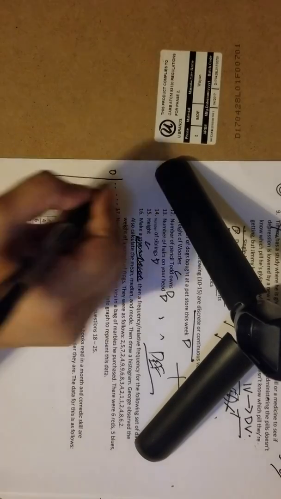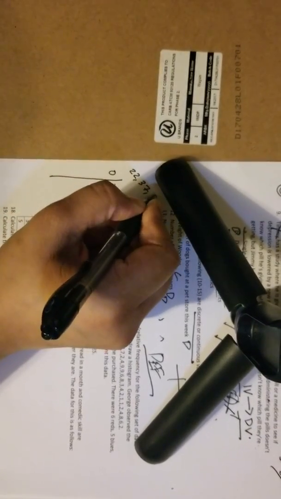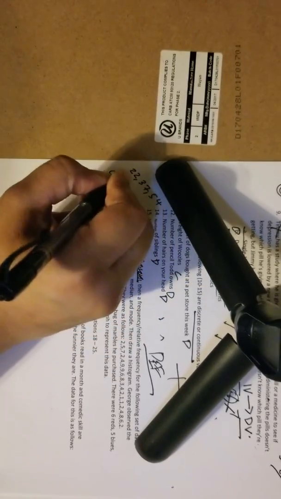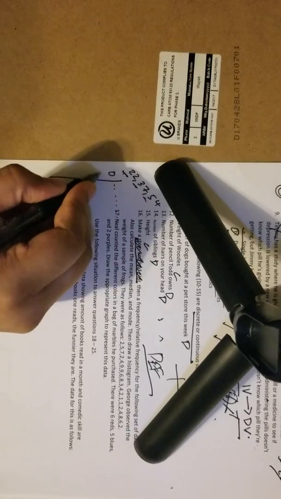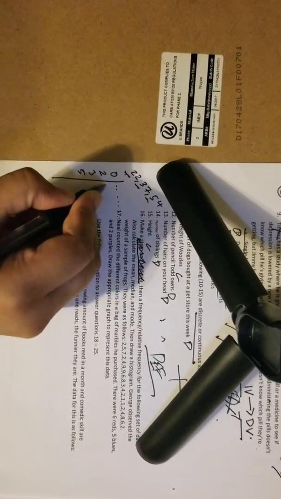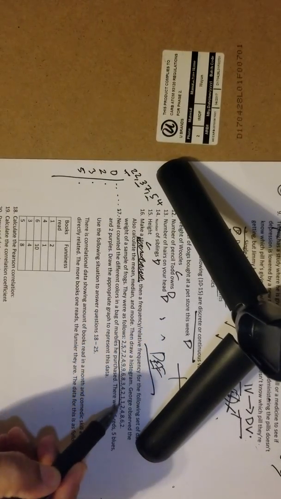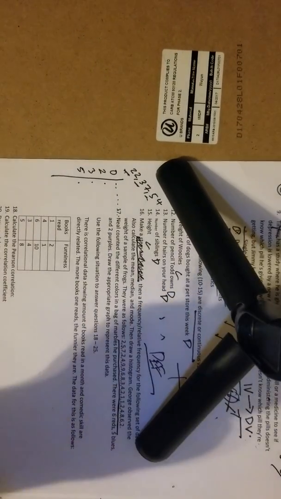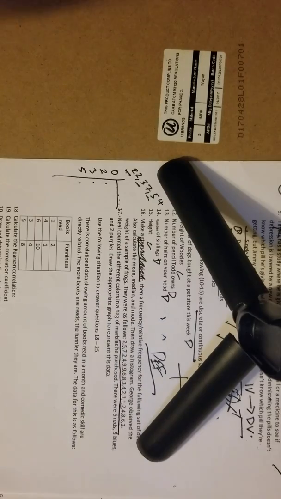A better example would be if I gave you numbers like 22, 37, 54, and ones with different stems, because then you'd have like 2, 3, 5, and you could put the numbers over here. But since they're all on the same kind of 10 number, they would all fall on the same row, which would be bad. You do not have to do that, so don't worry about that.